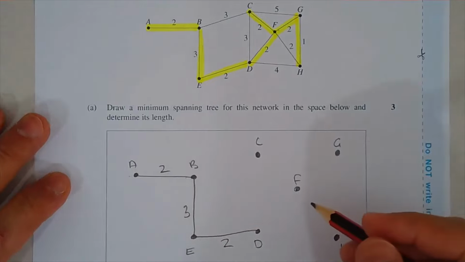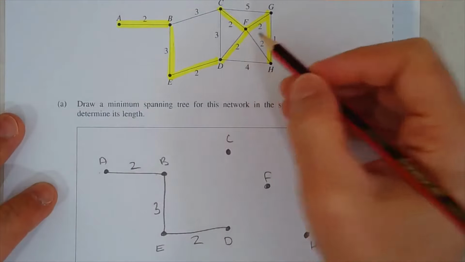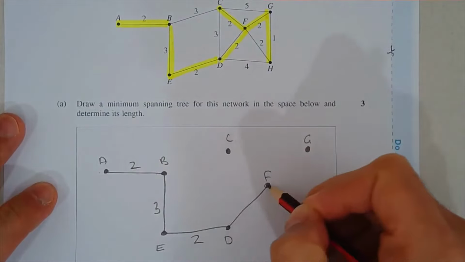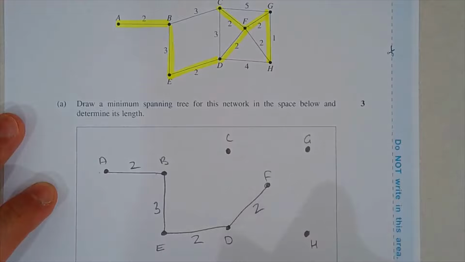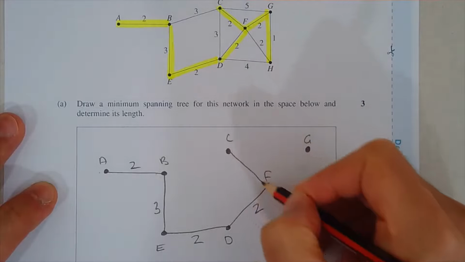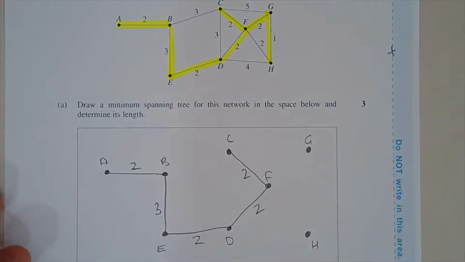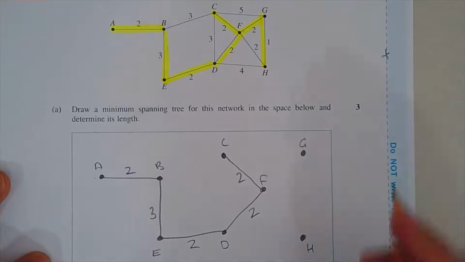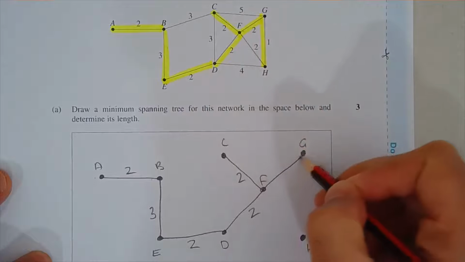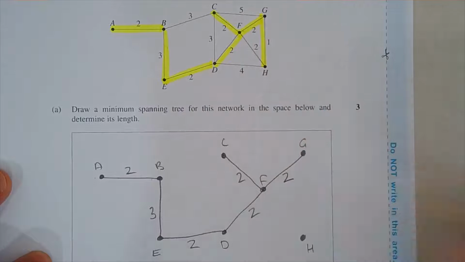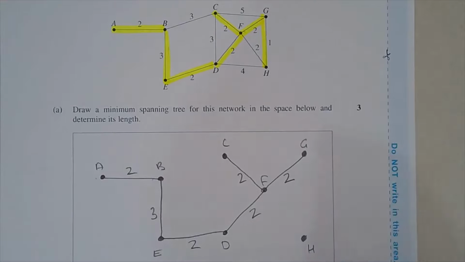And we got FD, that's another 2. We have CF, that's another 2. And we've got FG, and that's another 2. And finally, GH.